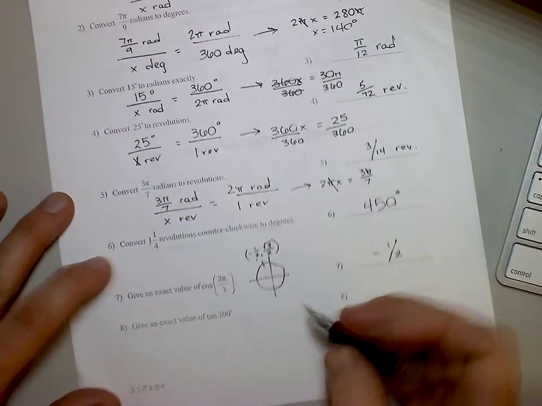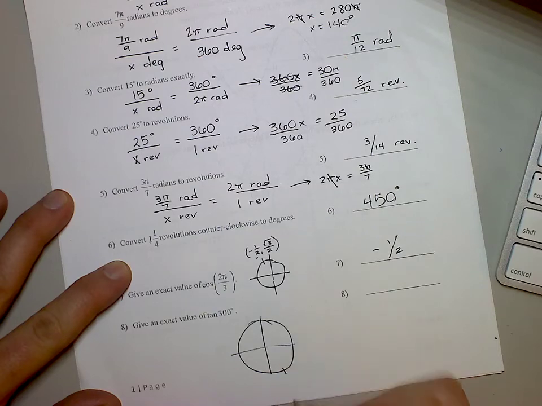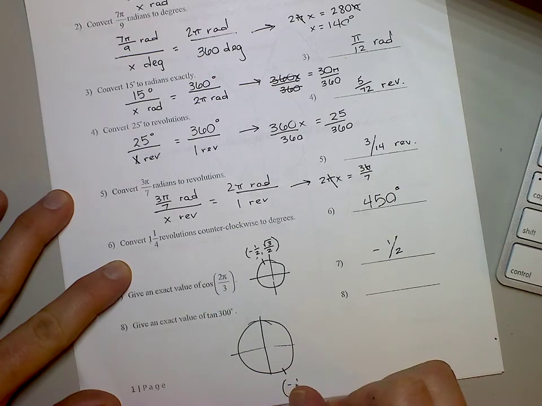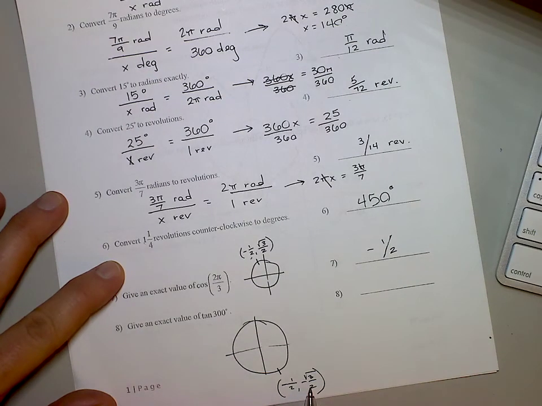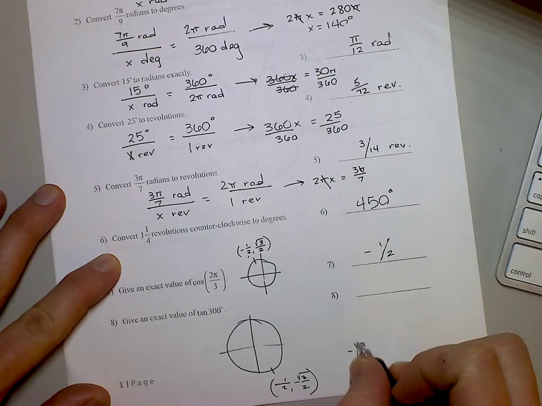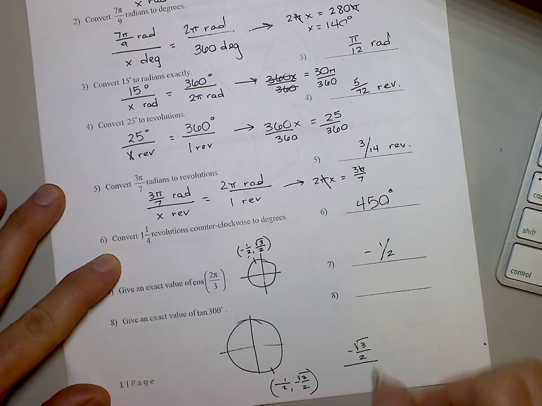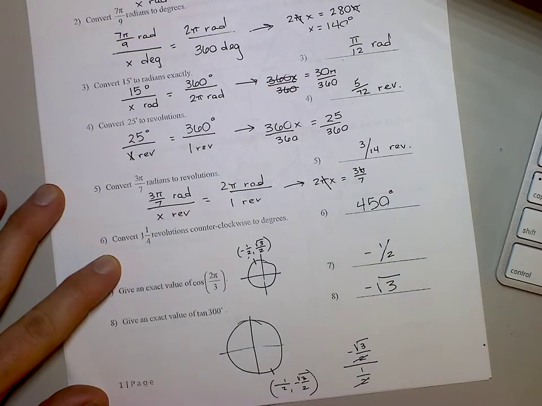Exact value of tangent of 300. Once again, study that unit circle. 300 is the first one down here. This is the point positive 1/2, comma, negative square root of 3 over 2. And to find tangent, we do sine divided by cosine. So I have negative square root of 3 over 2 divided by 1/2. They both have a 2 in the denominator. We can cancel those. This is negative square root of 3 over 1, which is the negative square root of 3. That's it for page 1.